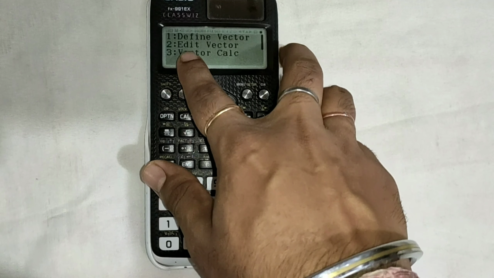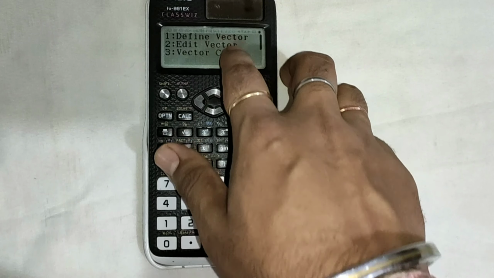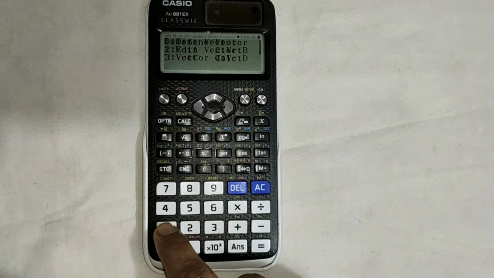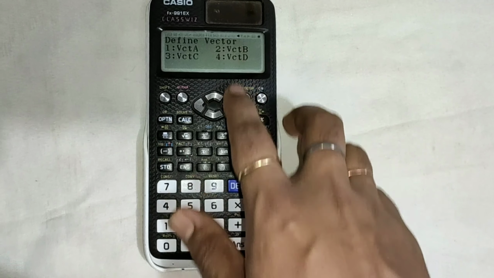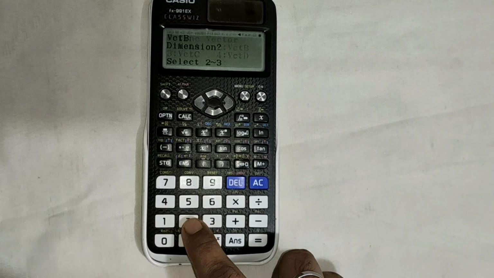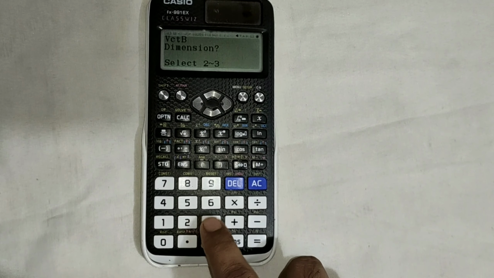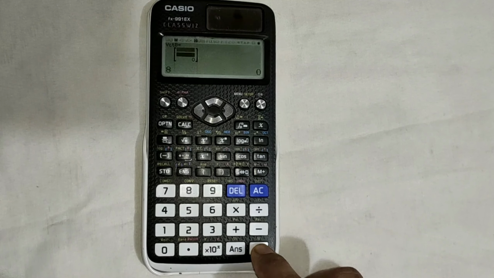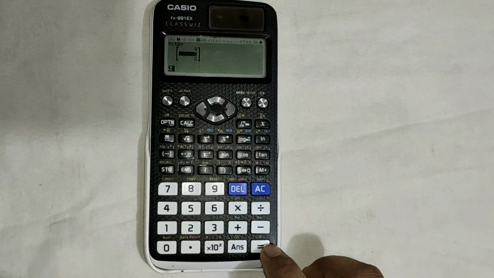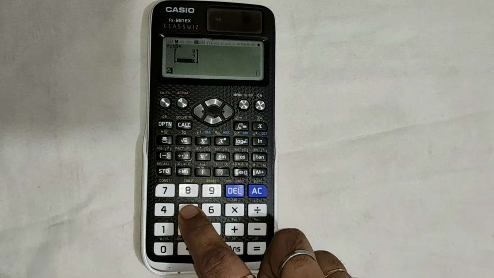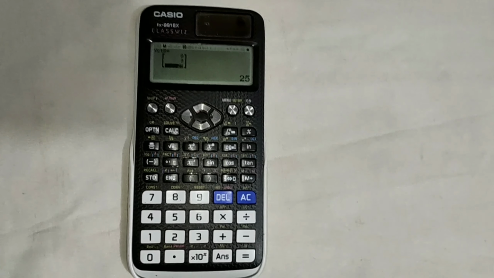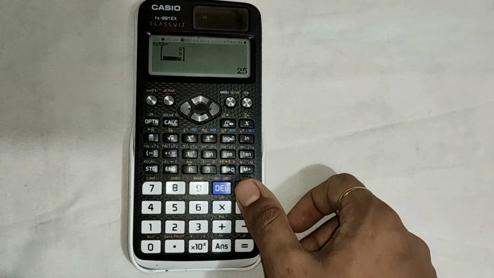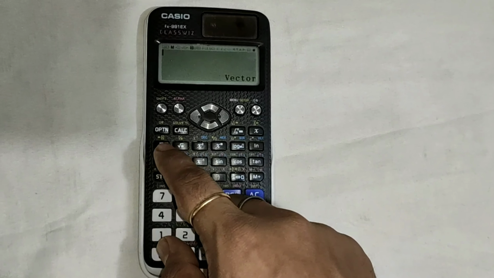Now go to options. You can see the first option is define vector. Hit 1. Now go to the other vector. The vector A has been defined. Now we need to define vector B. Hit 2. Similarly select the dimension 3. Just insert the values to the desired location. I'm going with 8 on i, 9 on j and 25 on k. That's it. Now we have defined the two vectors. Now we can perform operations as per requirement.